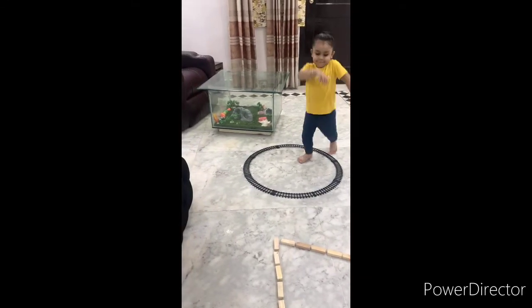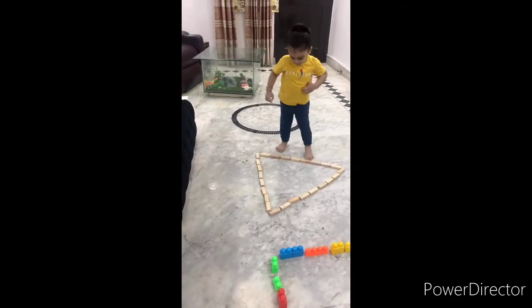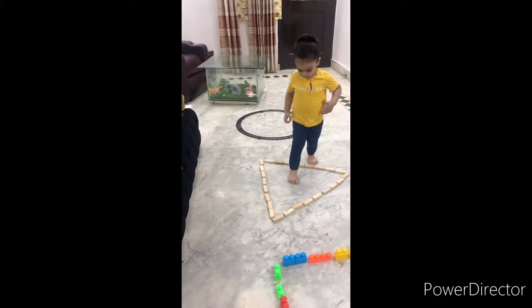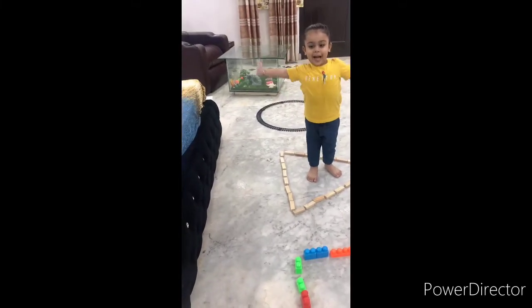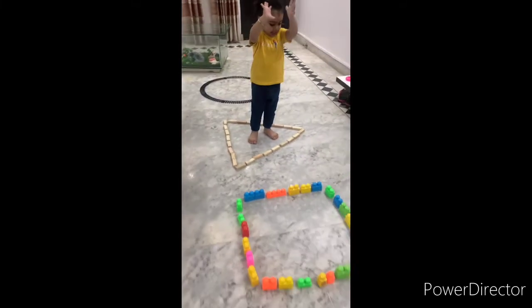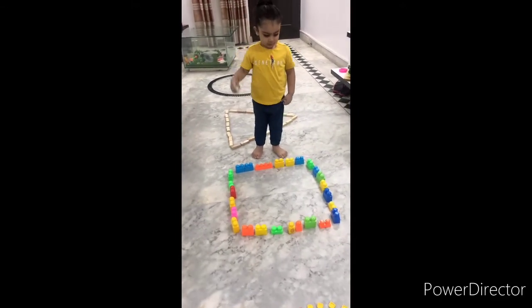Circle. Very nice. Which shape is next one? This one. Which shape is this? Triangle. Very nice. Which shape next? This one is?